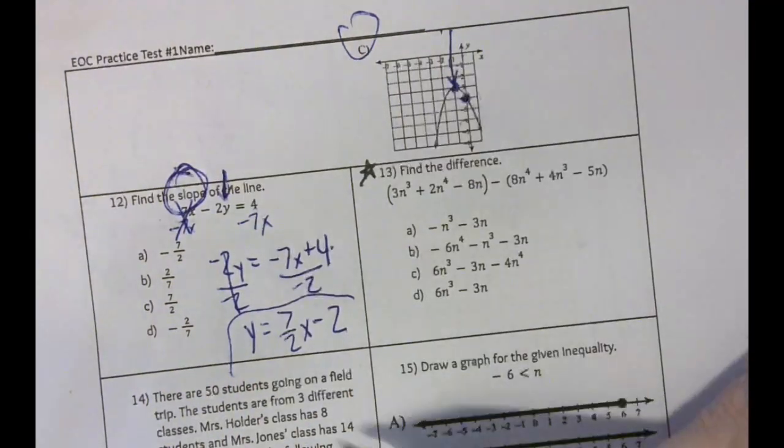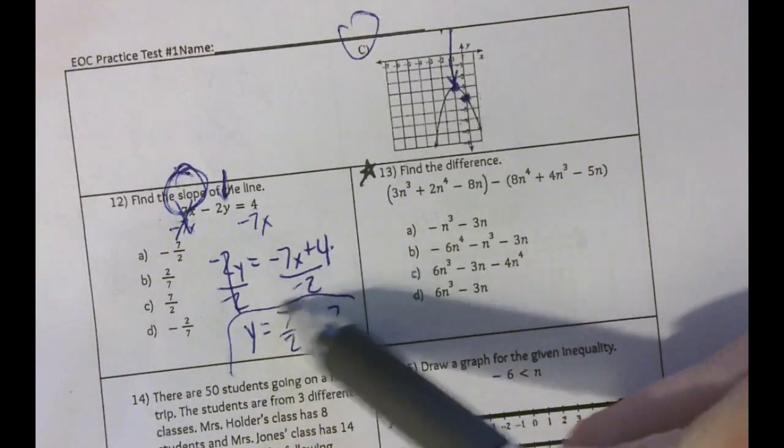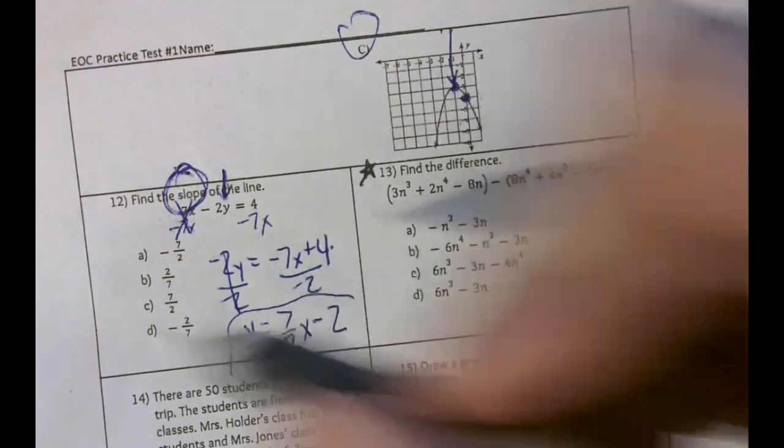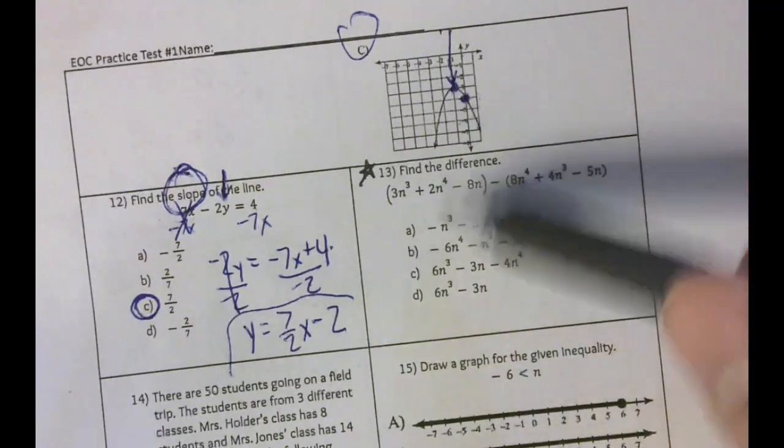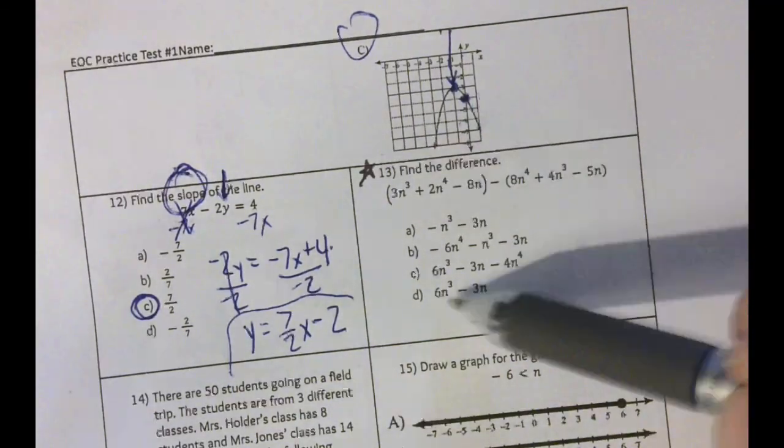And then the slope that I'm actually trying to find is the number in front of the x. So that changed to a positive 7 divided by 2. So let's go with that. That'd be C.